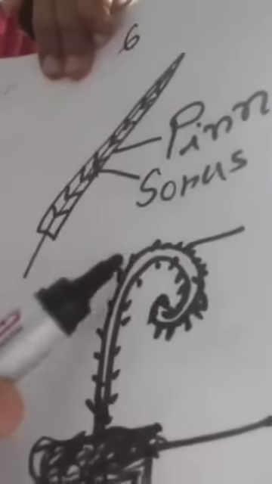I drew it here. This young curled structure is called the circinate vernation, and this circinate vernation is covered by hair-like structures. This hair-like structure is called the ramenta, and this young frond of the fern plant is called the crozier.